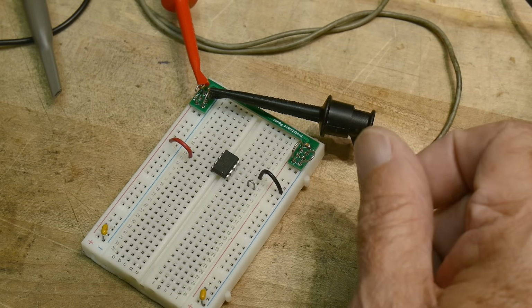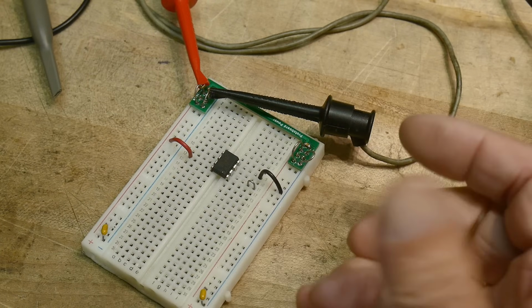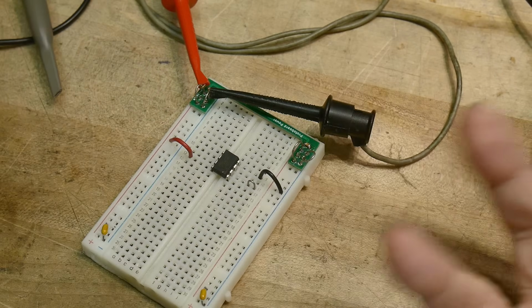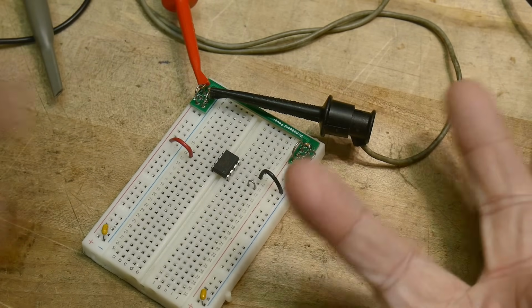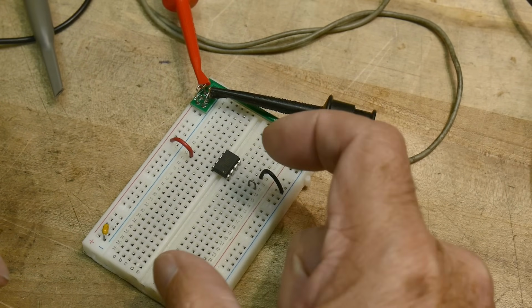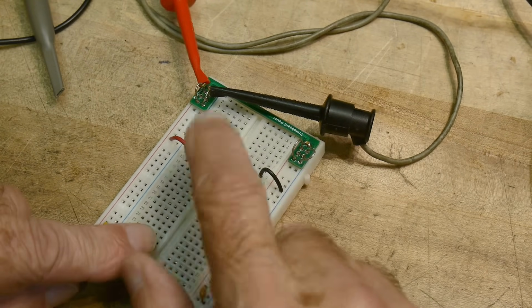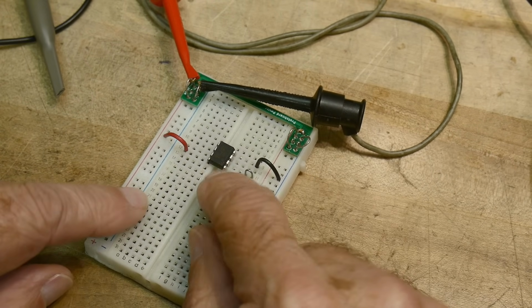I'll show that in some video maybe in the future, and how you can shed yourself of all this Arduino stuff and just do regular in-circuit microcontroller embedded systems and stuff. But anyway, we'll have one of those simple ones today, which is the AT85.